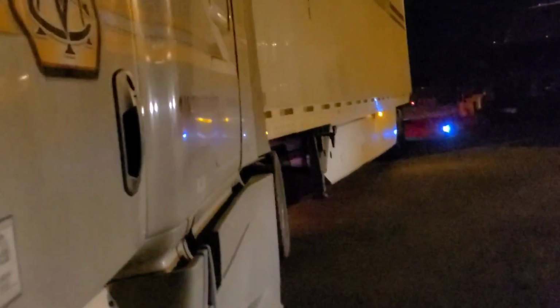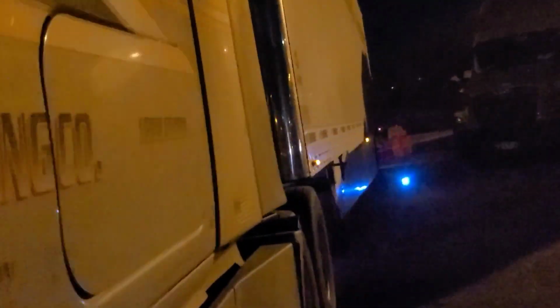All right, so we finally made it here to Denver. So first we're going to back up into our spot, nice and safe. Make sure we don't hit anything, of course. And we're going to be dropping this load.